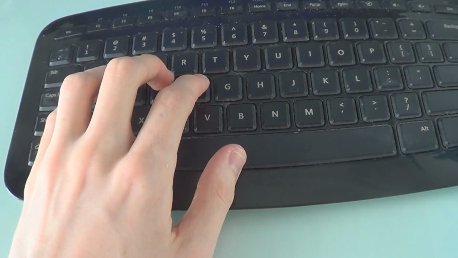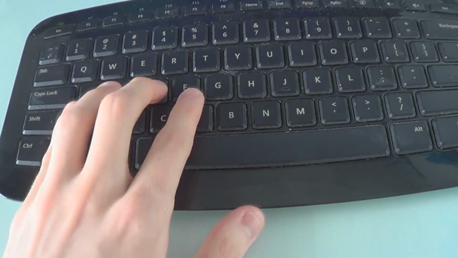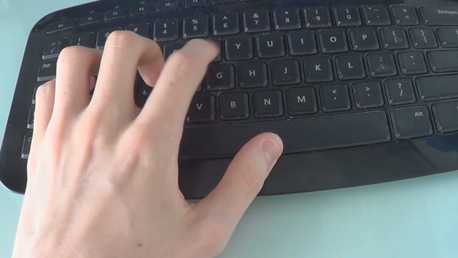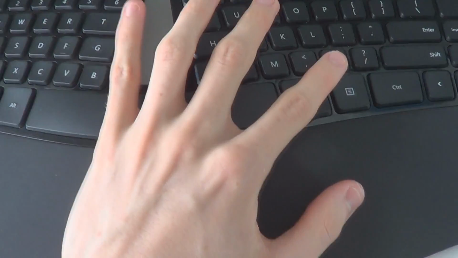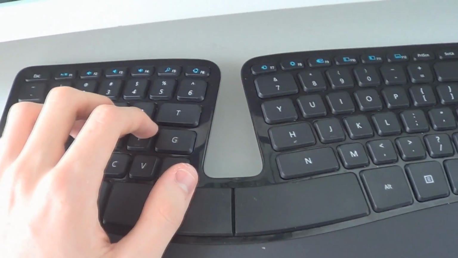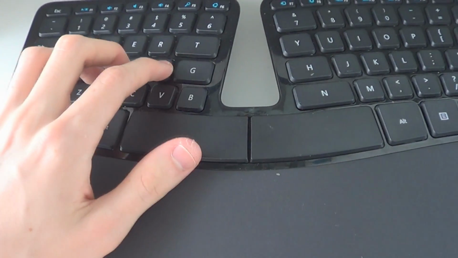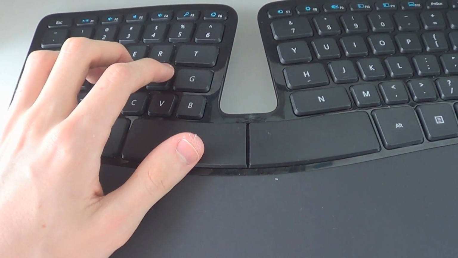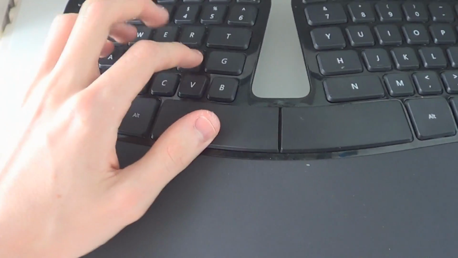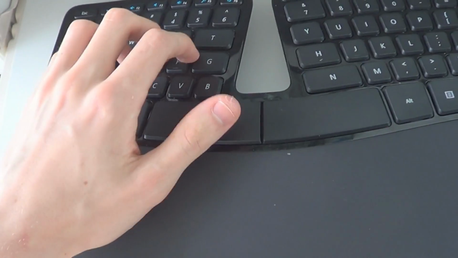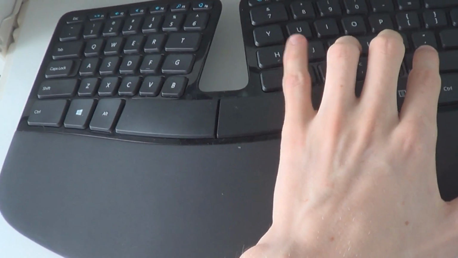But this hand always used to do Y, so I'd be typing da da da da, Y, Y, Y, you know. That's just the finger that felt right. But with this keyboard, I'd have my fingers here and I'd go, okay, Y. So let's say I was typing U. I'd go to press Y, and then my finger would just go through the hole, and that was really confusing. It's weird. So now I have to use this hand to go Y.